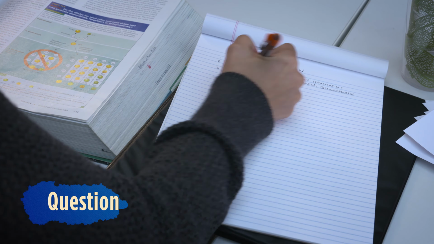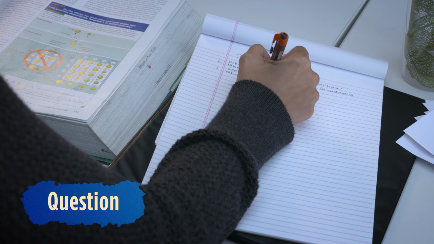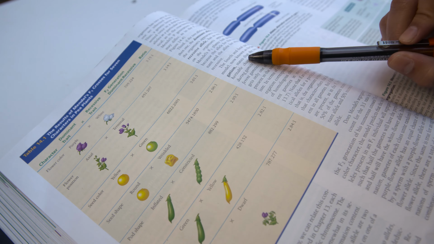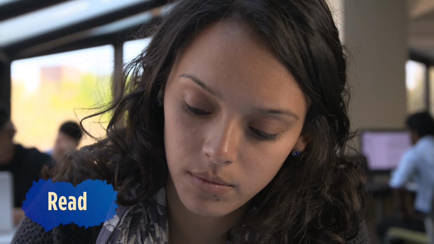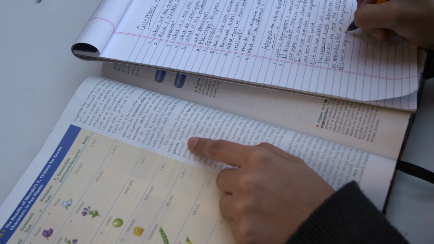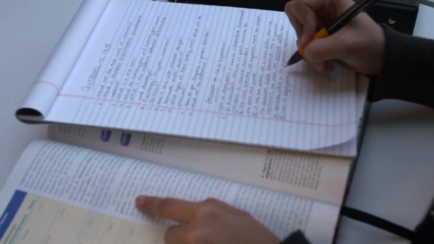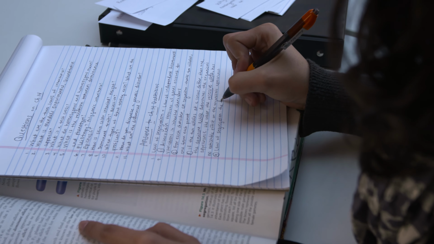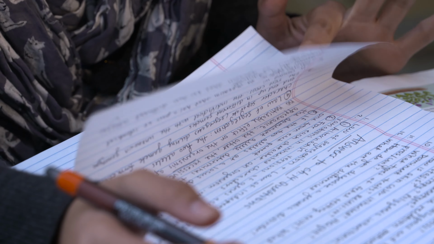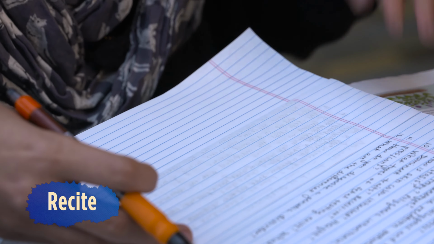Next, develop questions from the main ideas you discovered during your survey. Now you can read and actively seek the information that will answer your questions instead of plodding through each line of text. Reading this way helps to prevent the blank mind syndrome, which is the inability to remember what you just read. Next, recite the answers you have found aloud from memory.